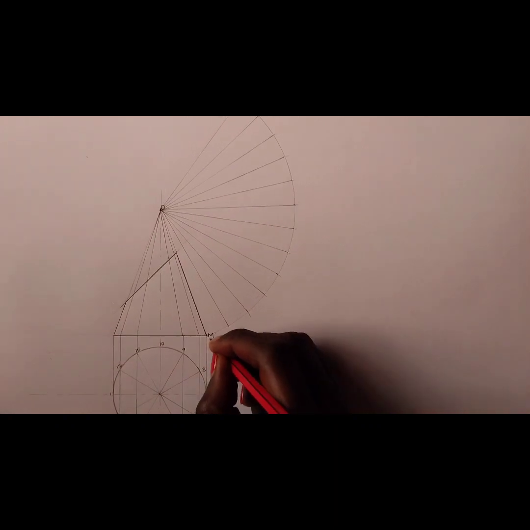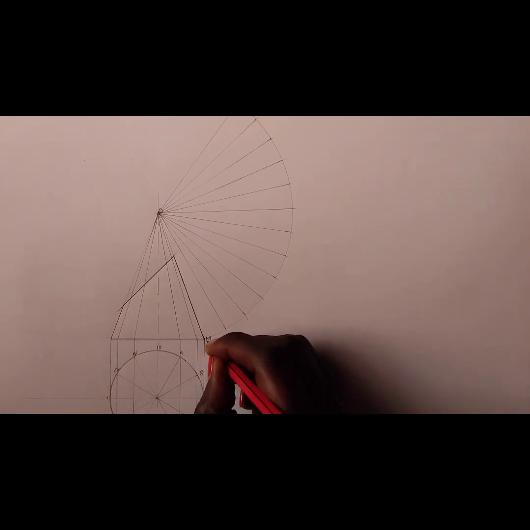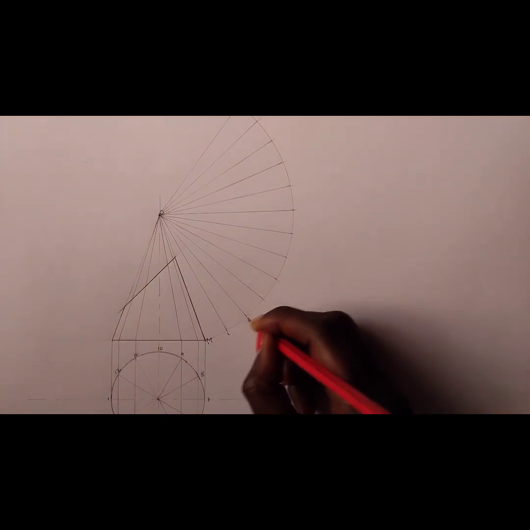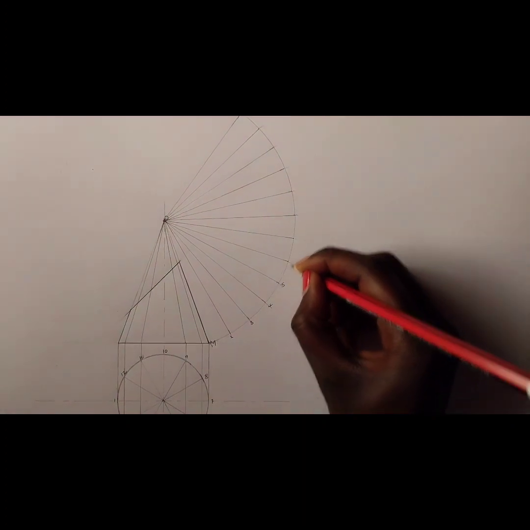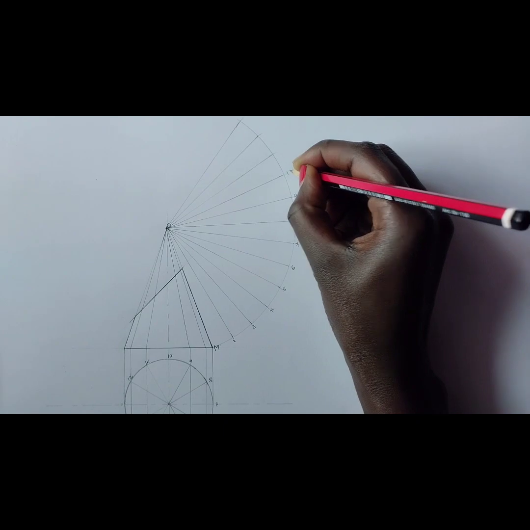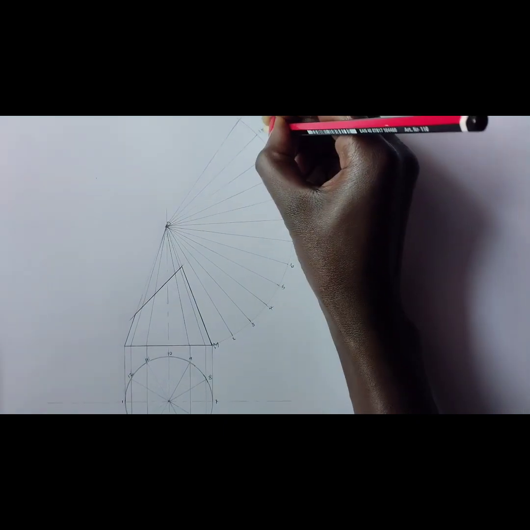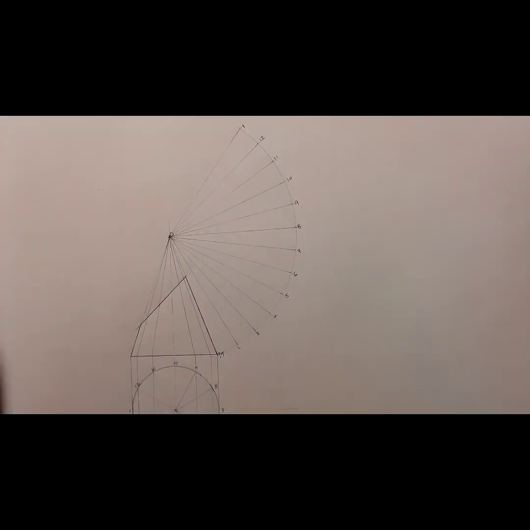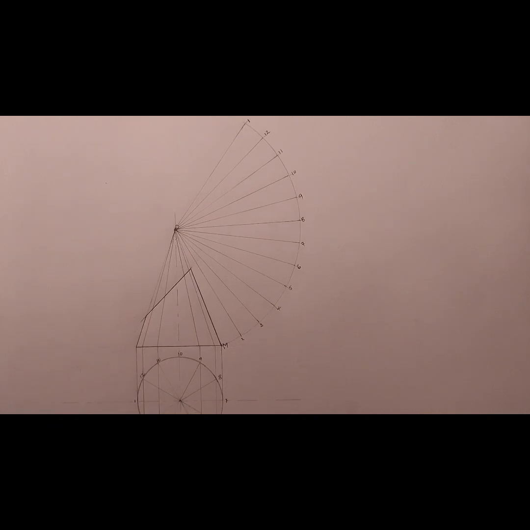You can name them 1, 2, 3, 4, 5, 6, 7, 8, 9, 10, 11, 12, and point 1. So we already have that.